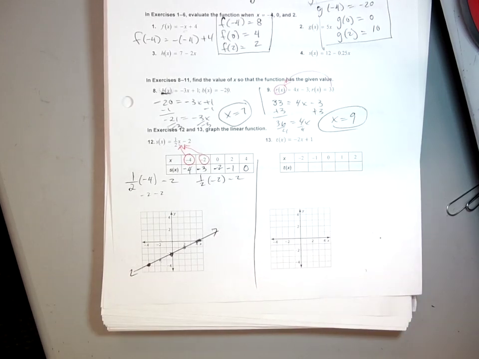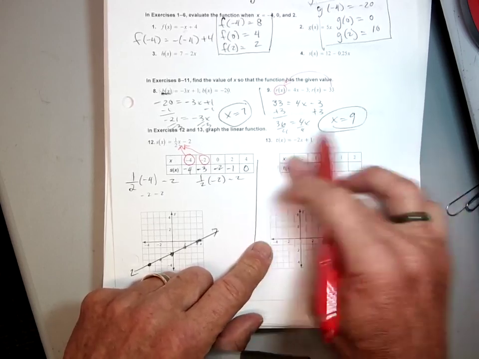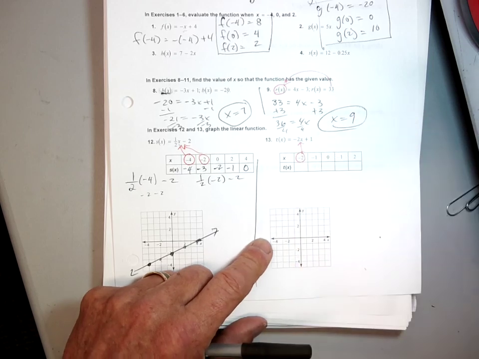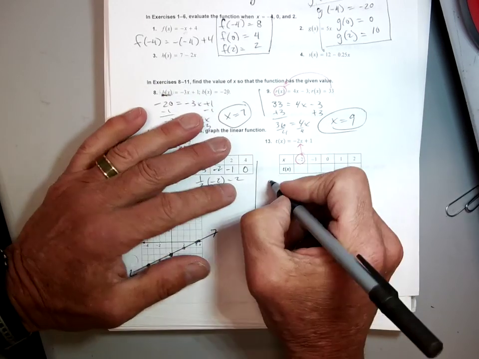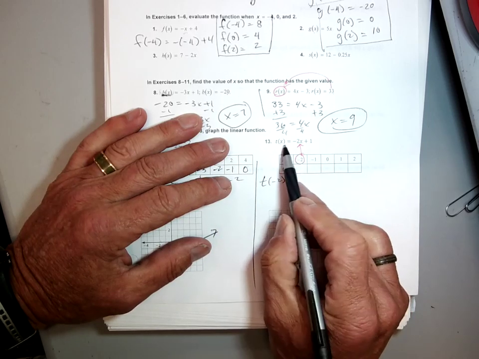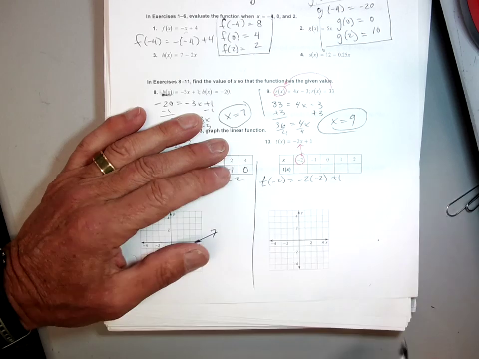So same thing. If I create a t-table, I'm going to fill in this chart, call that a t-table. I'm going to use this chart. I'm going to take negative 2 and plug it in for x. Okay, so I'm going to go t of negative 2, because I'm going to plug negative 2 in for x, is negative 2 times negative 2 plus 1, okay?